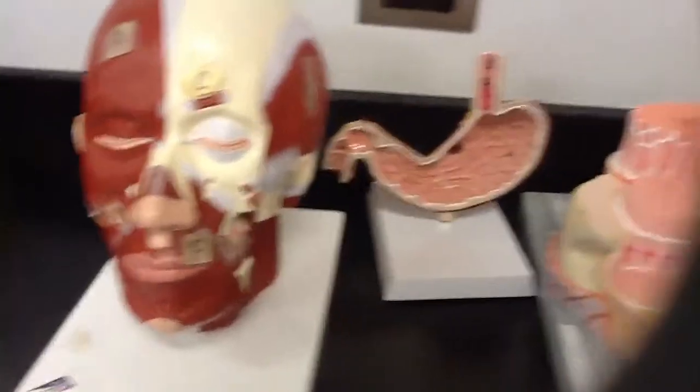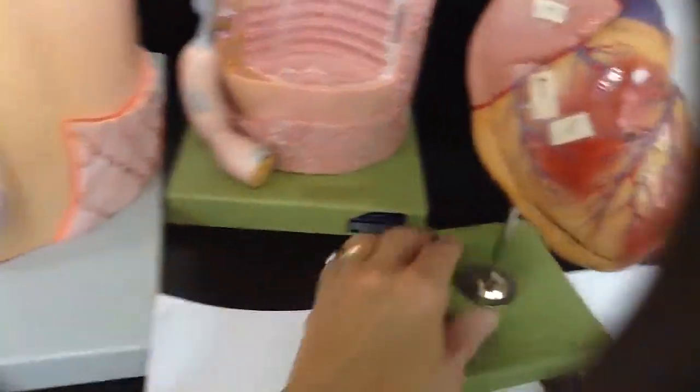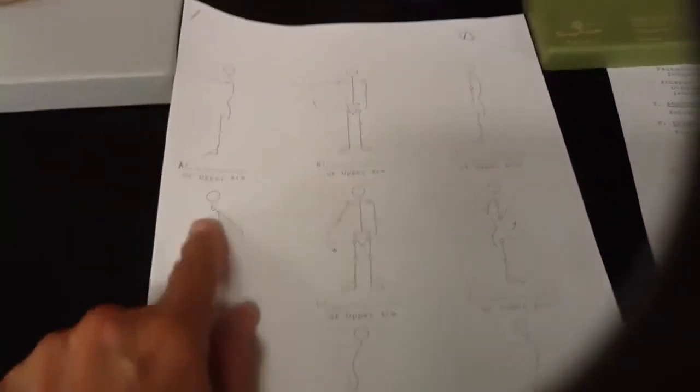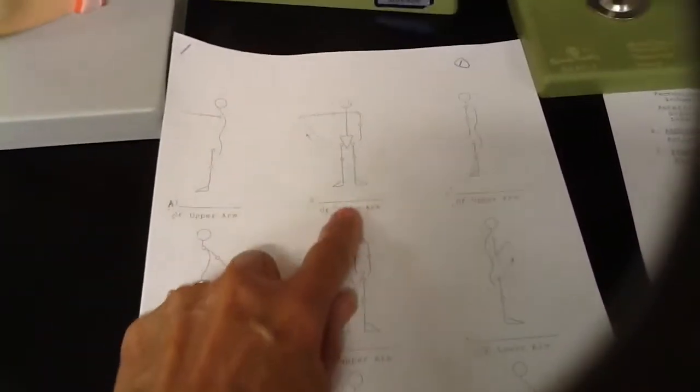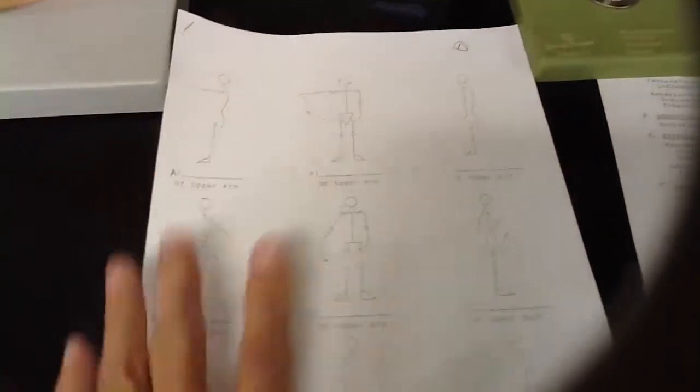Okay, now I want to go over the little stick figure here. You've all been given the stick figures. We had that for movements, like the flexion of the upper arm, abduction of the upper arm, and so forth. Same stick figures. Then you will be given a typed sheet with all the information on this. And this isn't all the information about these muscles, but this is the information on these muscles that I'm going to hold you responsible for.